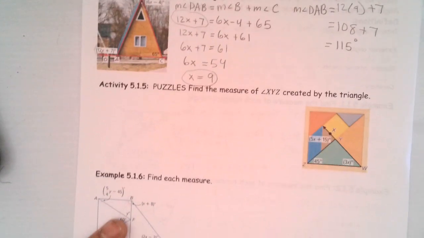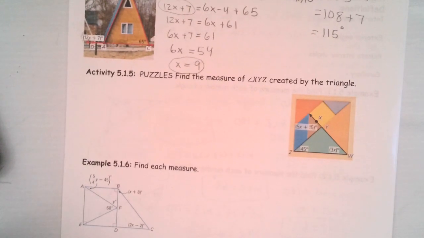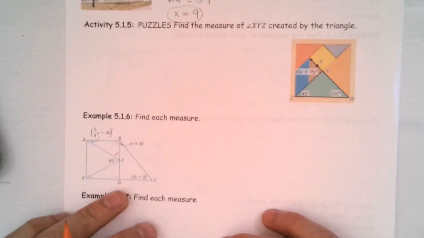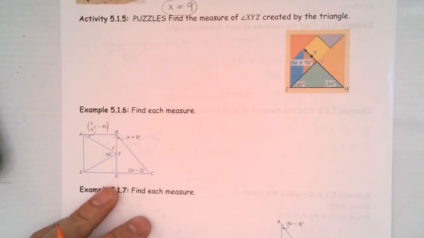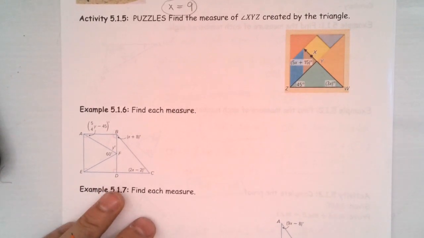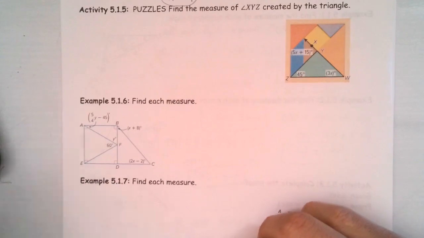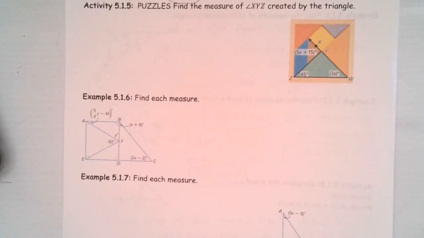Now we're going to skip activity 5.1.5 and 5.1.7. However, we will do 5.1.6. If you would like to try those activities, feel free to do so, and then bring me your answers, and I will be glad to check them. But okay, so 5.1.6, it says find each measure.